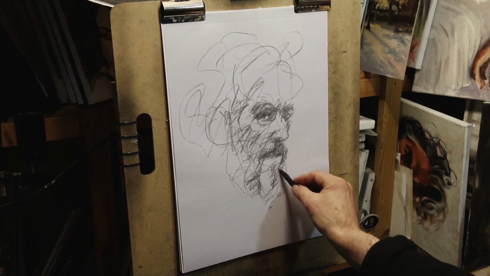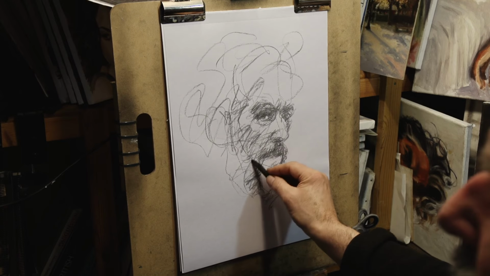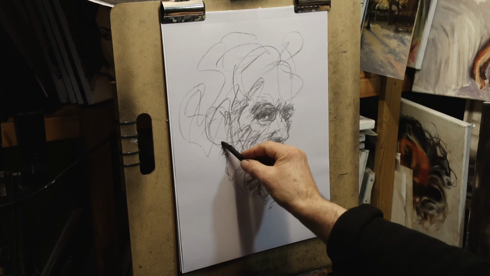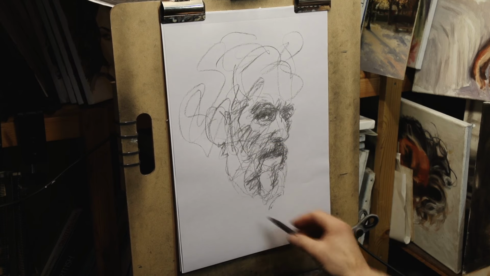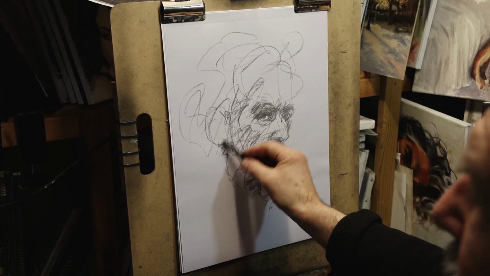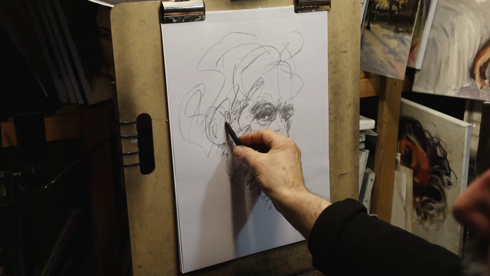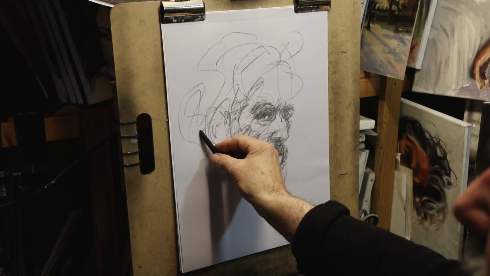It's not strictly a flat tone but I'm creating some kind of tonal value by doing this. So let me get the distances right here. His ear's about here.